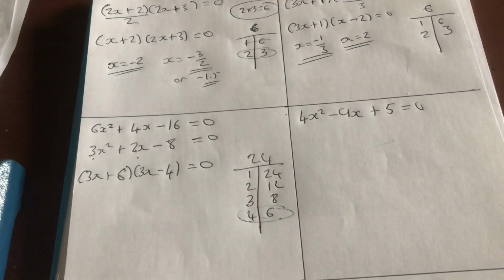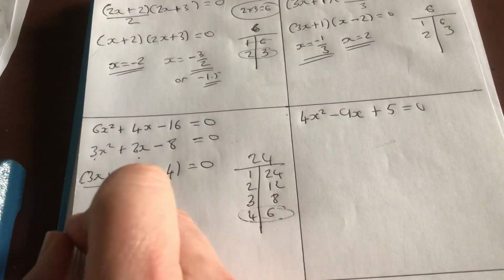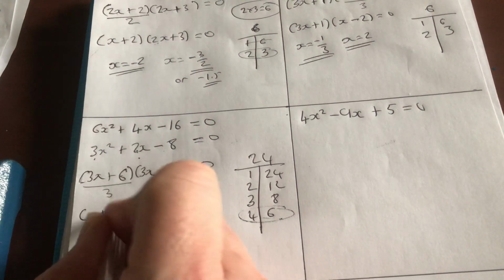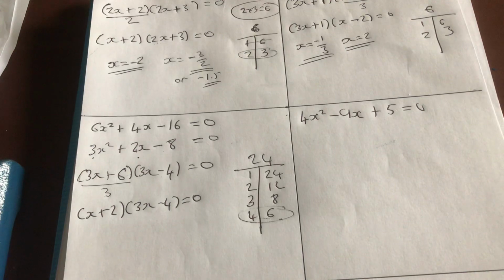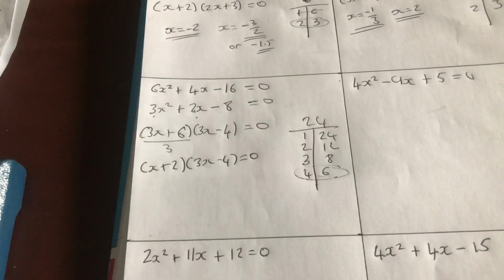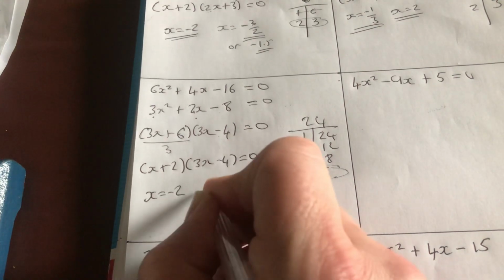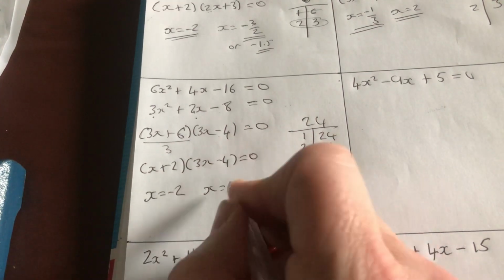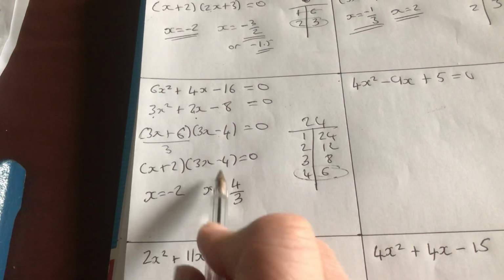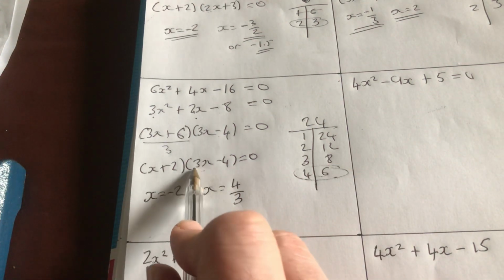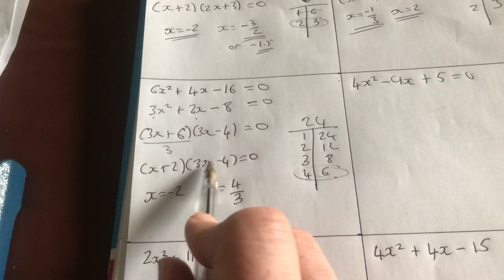minus 4. Let's have a look here, I can divide that by 3, so I've got x plus 2, 3x minus 4 equals 0. Well, what can we do here? We've got to make the bracket 0, so x is negative 2, and this one, x would be positive 4/3. See, 4 over 3 would make that 4. 4 minus 4 is 0.